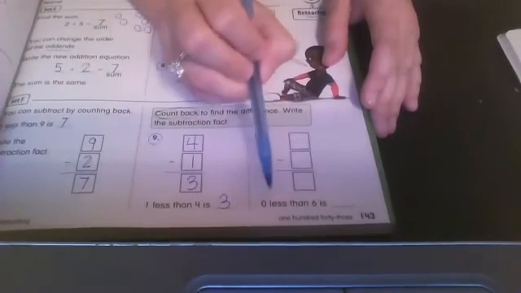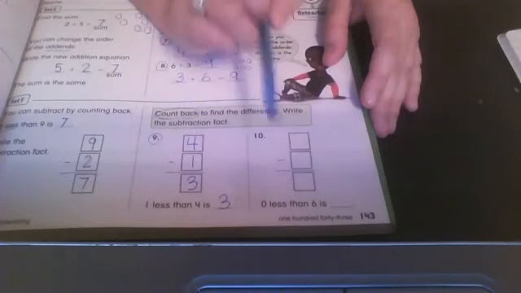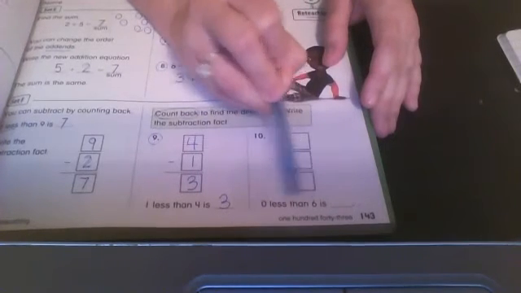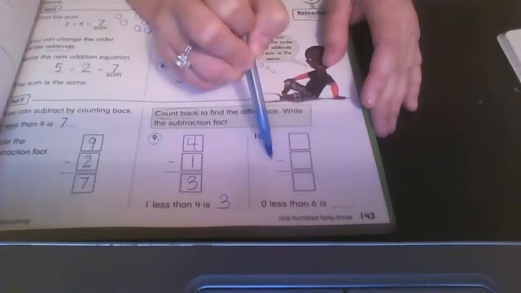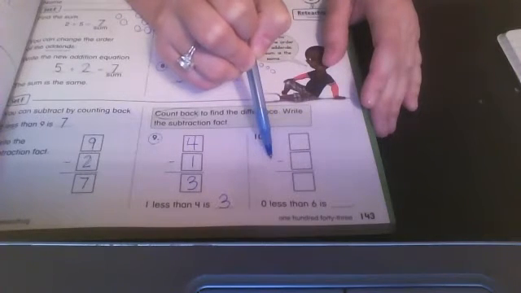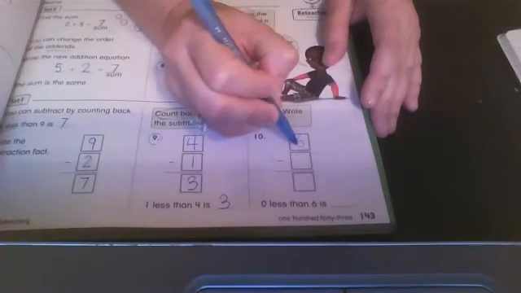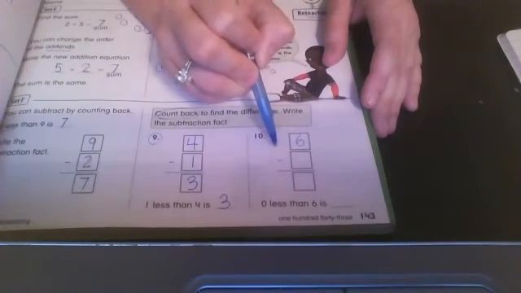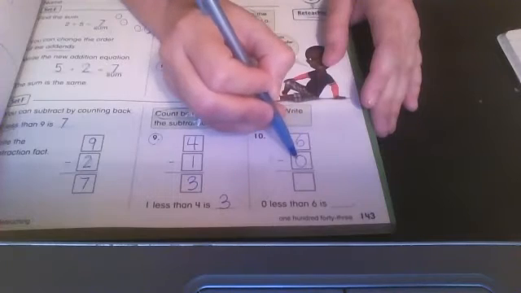Next one, number 10. 0 less than 6 is blank. Okay, so here are my 2 numbers. I know I'm subtracting, so I have to start with my biggest number, right? So 6 take away 0.